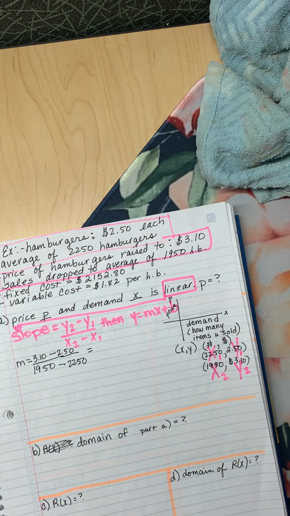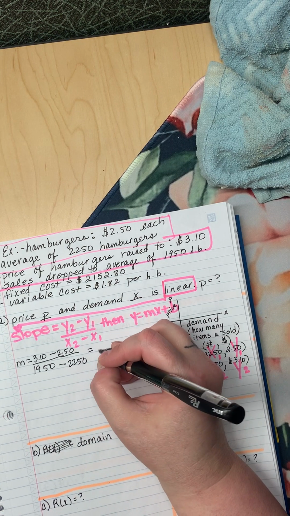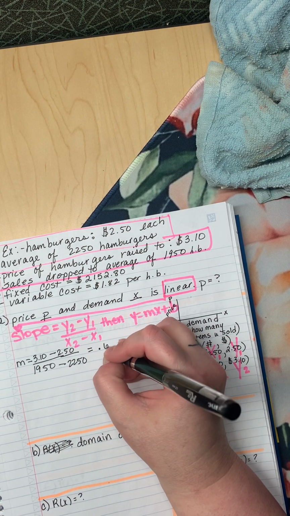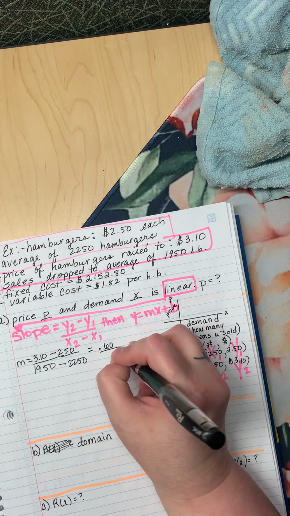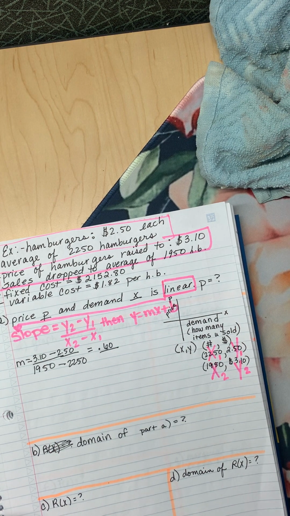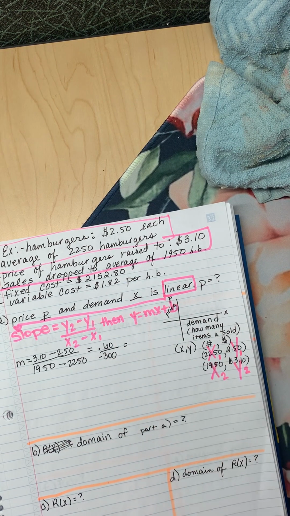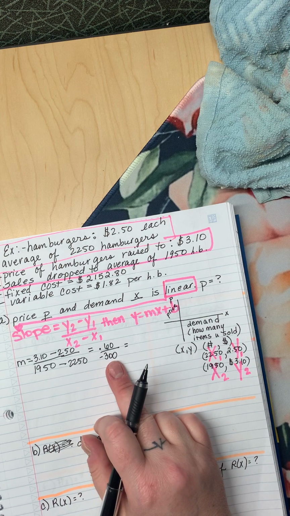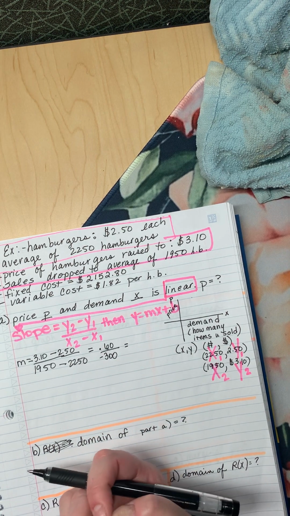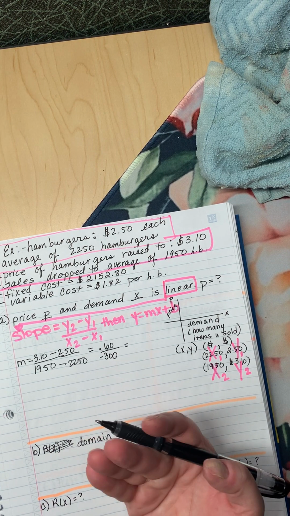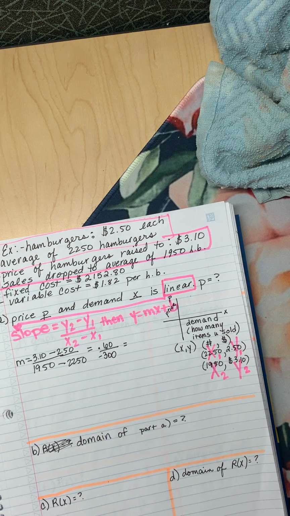Okay, let's do the math. I think on the top, you just get 0.60. Did I do that right? Yep. And on the bottom, we get negative 300. Now that's not a slope. Remember, our slope usually looks like whole numbers in a fraction. This is a decimal. So let's divide it.